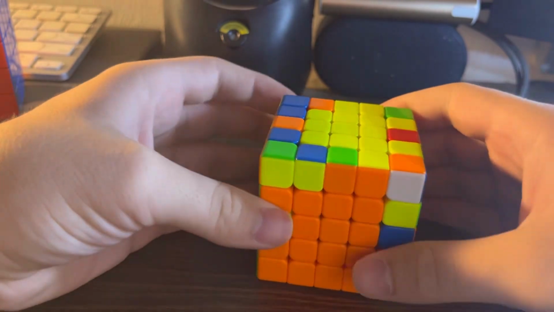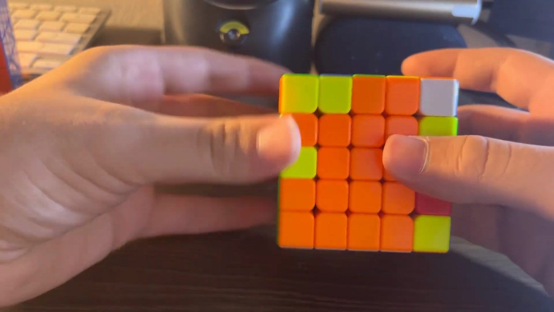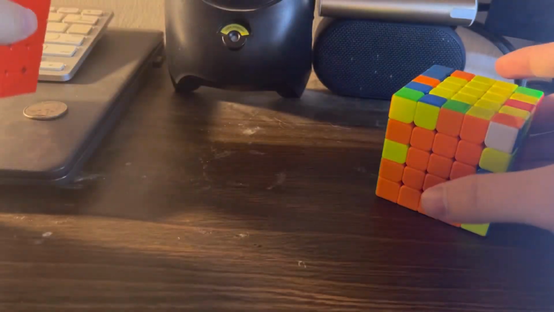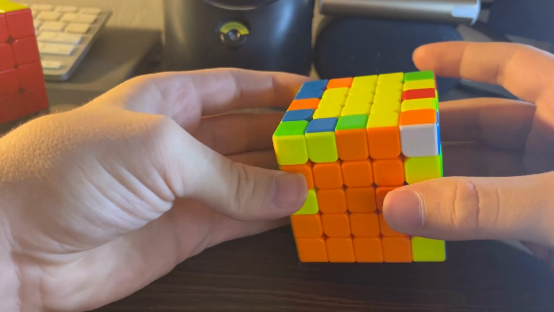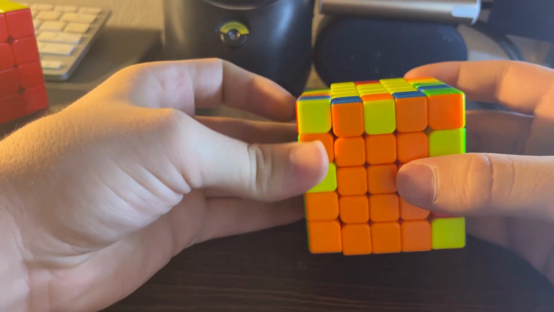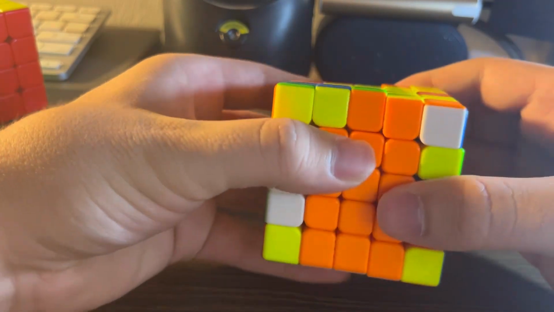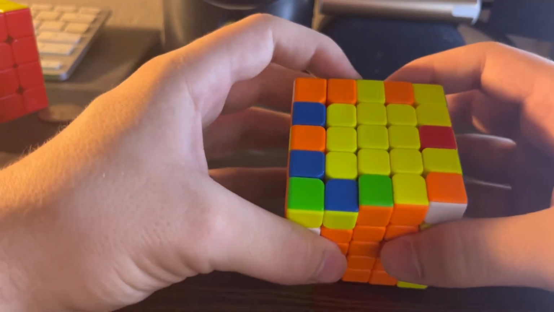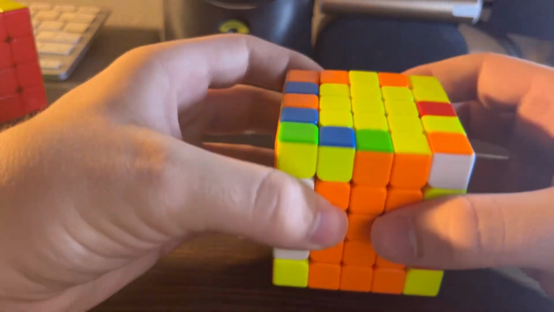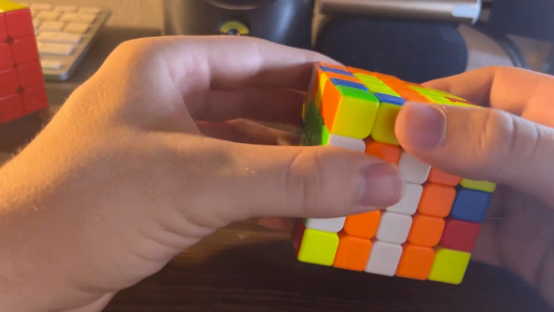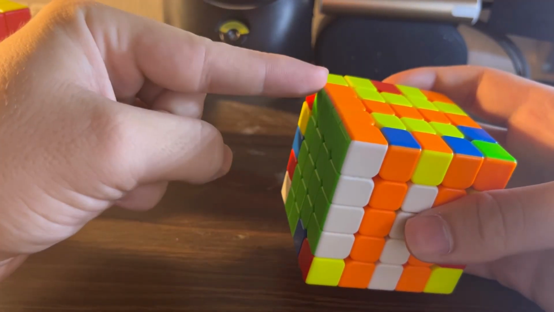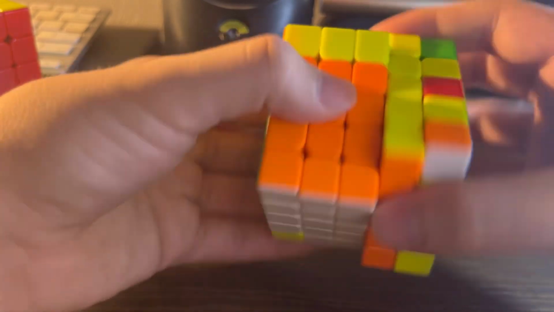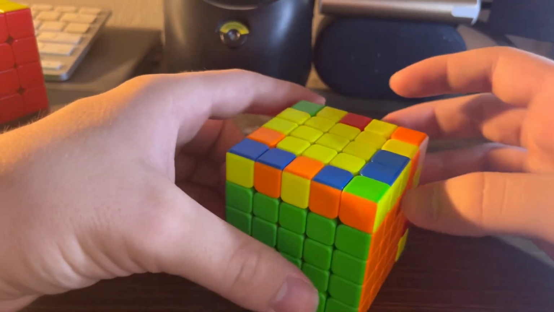So what we need to do is we're gonna set it up as if we were about to insert a 3rd layer edge piece on a 4x4, except we're gonna do something different. Did you see what I just did? Instead of doing this, I just put the edge piece up, and now it's all in the right spot, so I can move this down, move this back this way, and then I can move the center layer back down.